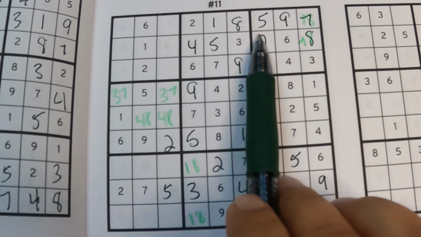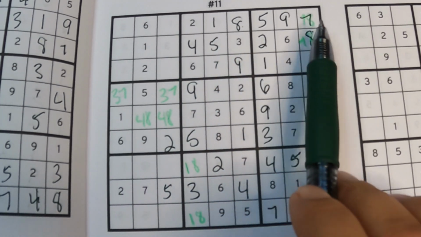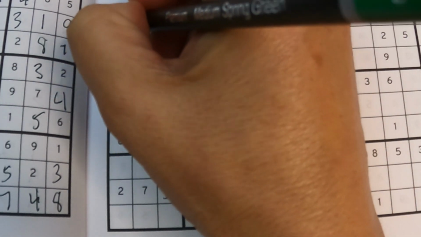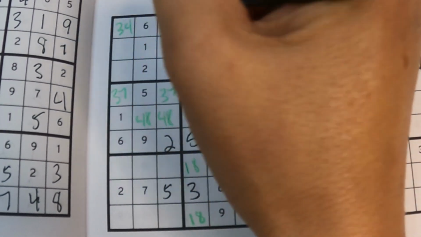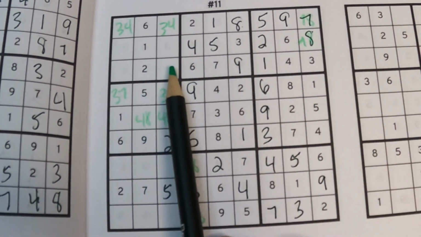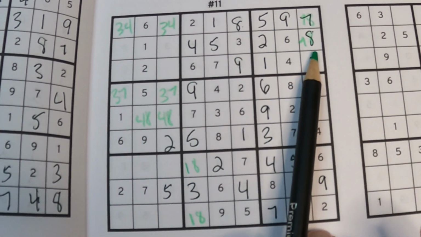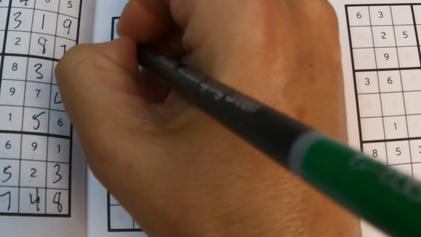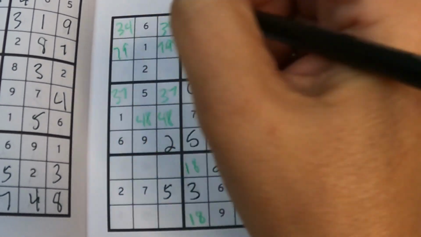For this row now, we're missing 3 and 4, and I don't see any help. So 3, 4. For this row, we're missing 7 and 9, and I don't see any help. So 7, 9.